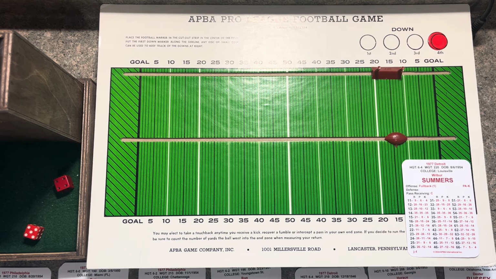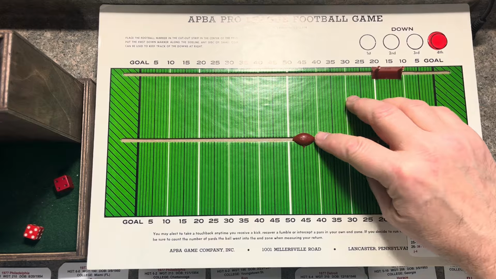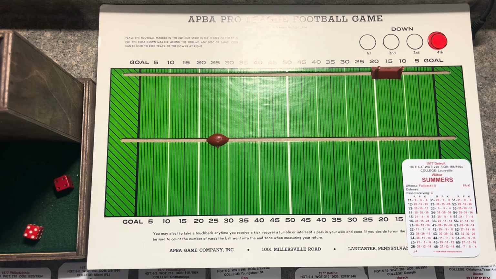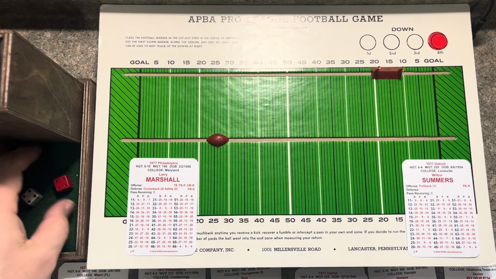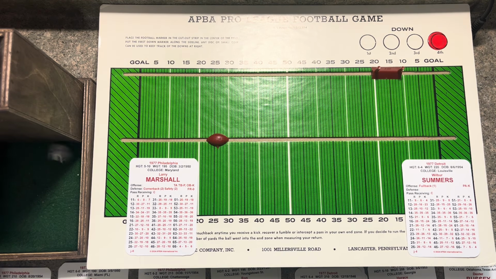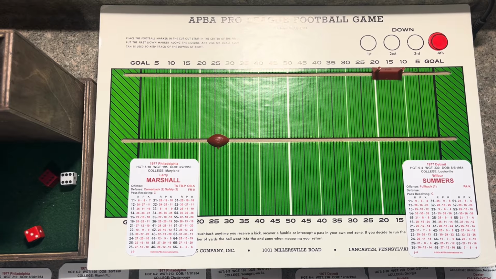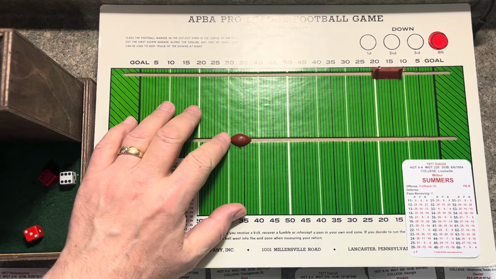So first off, 60-yard punt. 10, 20, 30, 40, 50, 60-yard punt to D10. D10 is Marshall. Marshall, we will use the P column. 36 is a 20. That'll be a return of 9.